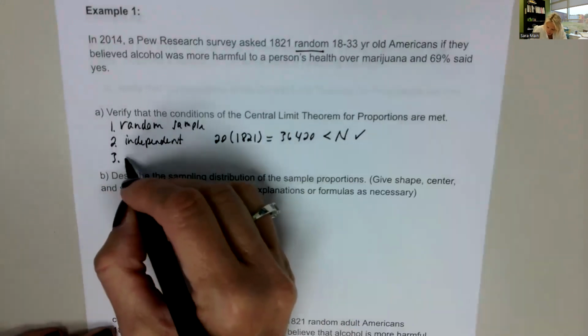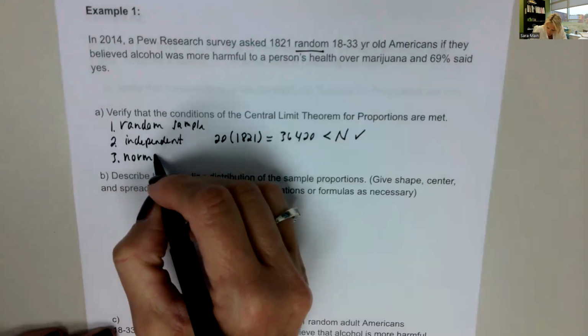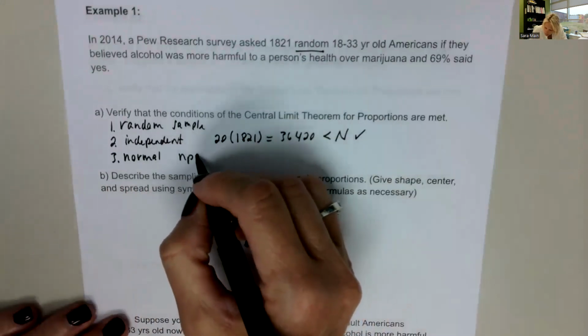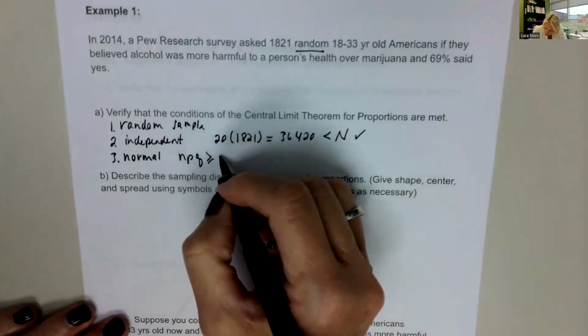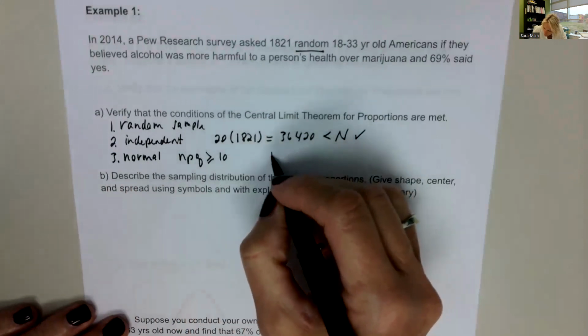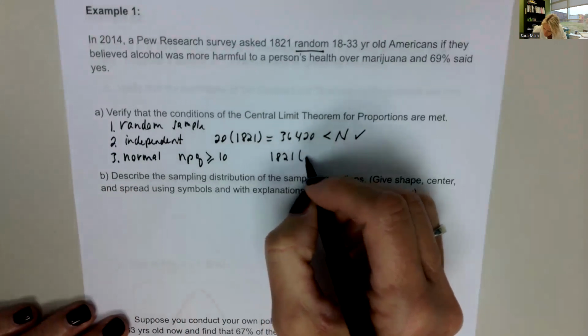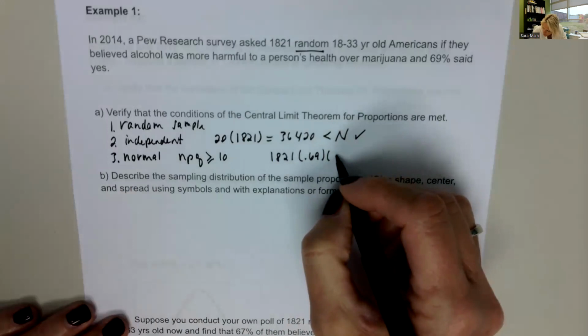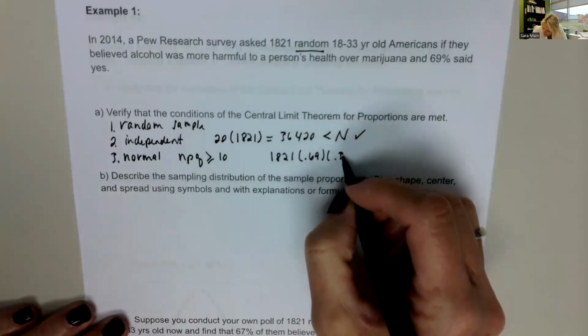And then the third thing is normality. So we have to prove that we have a normal distribution. And so that is n times p times q has to be greater than or equal to 10. So n was 1,821 times p, which is 0.69, times q, which is 0.31.